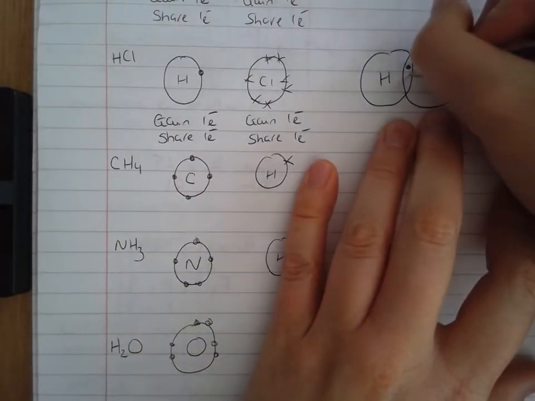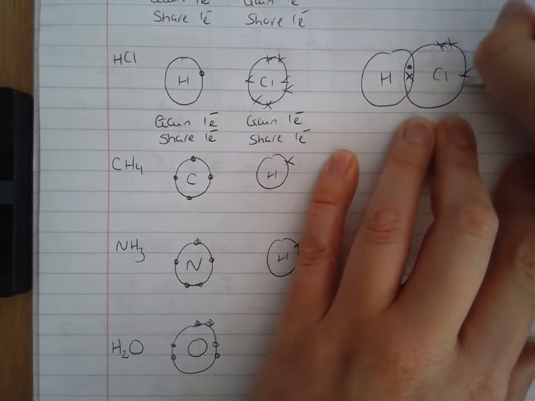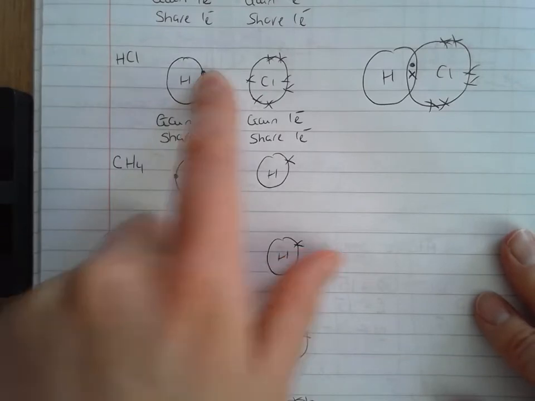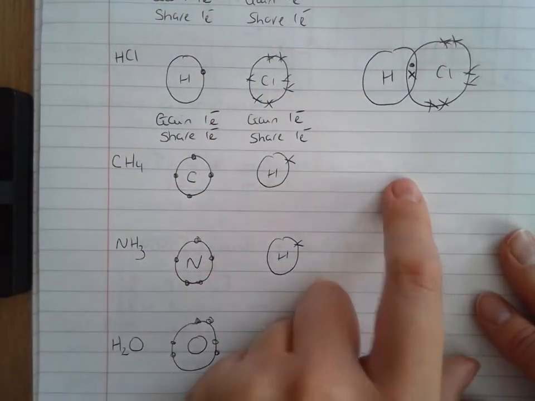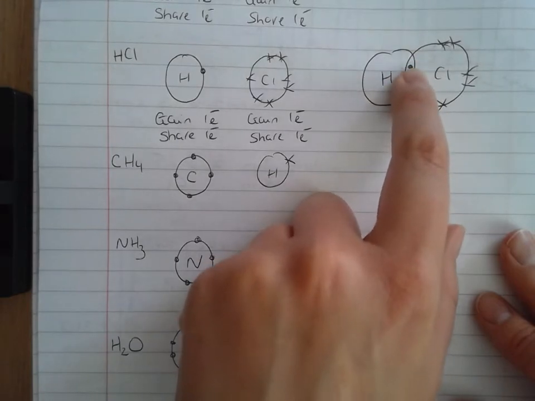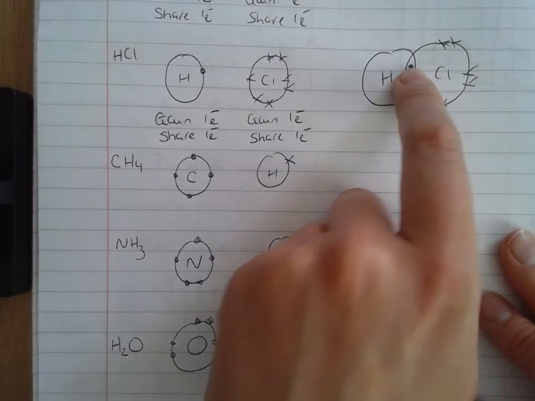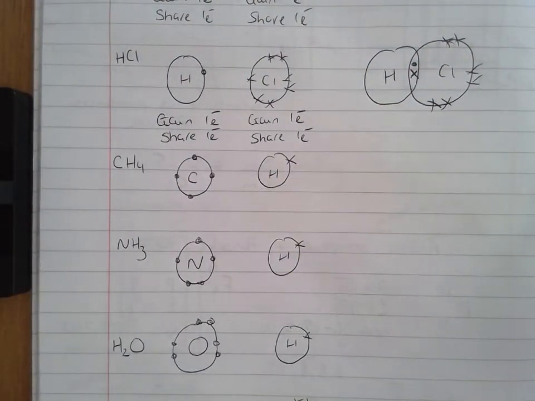Chlorine wants to gain 1, so it will share 1. The other 6 electrons it will keep to itself on the outside, okay? I've drawn 1 dot for hydrogen, I've drawn 7 crosses, so I haven't drawn too many. I've got an even number of electrons in the shared space. Chlorine has 2, 4, 6, 8 electrons, so a full outer shell. Hydrogen's got 2 electrons, which is all it needs for a full outer shell.